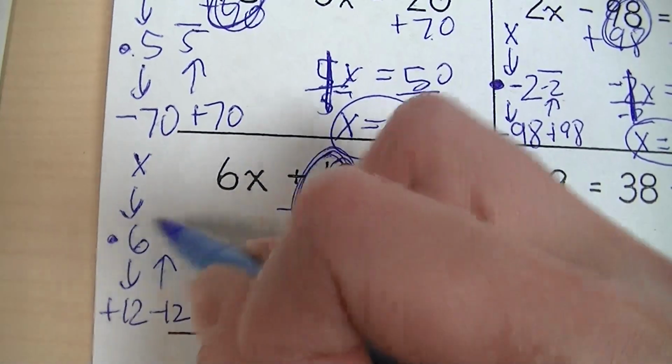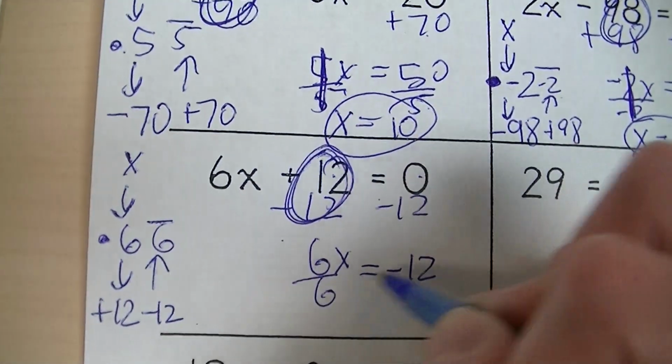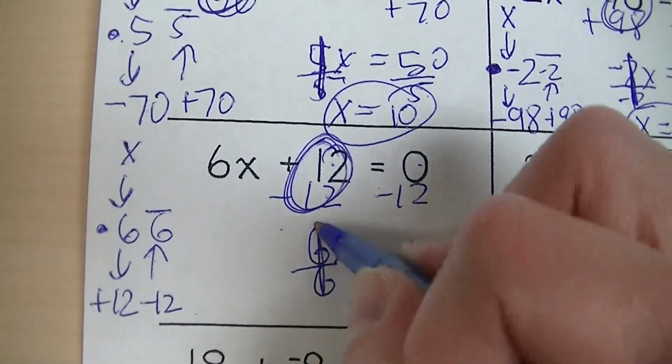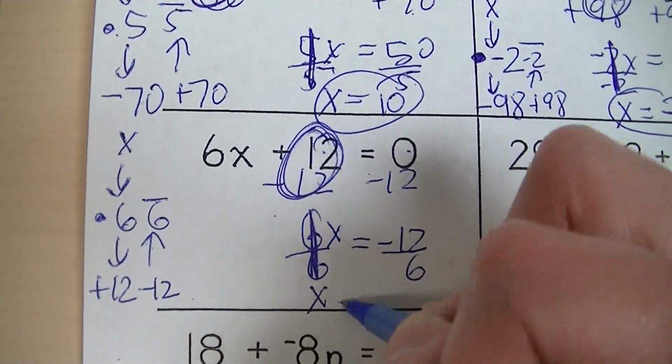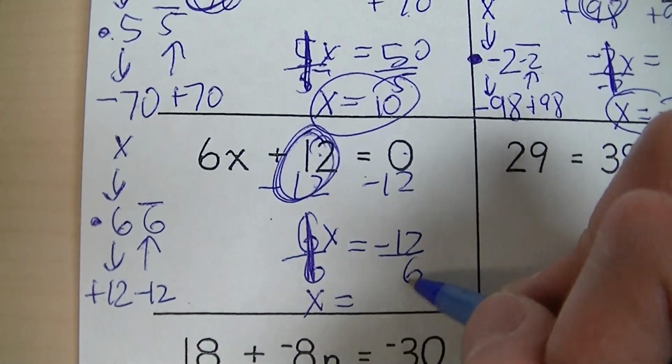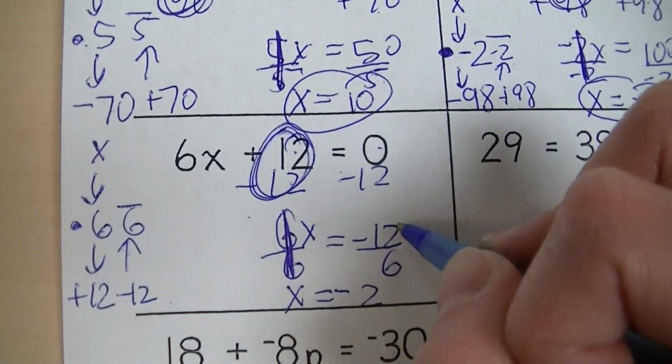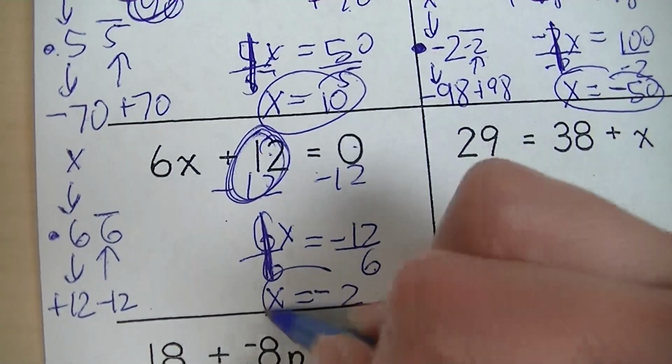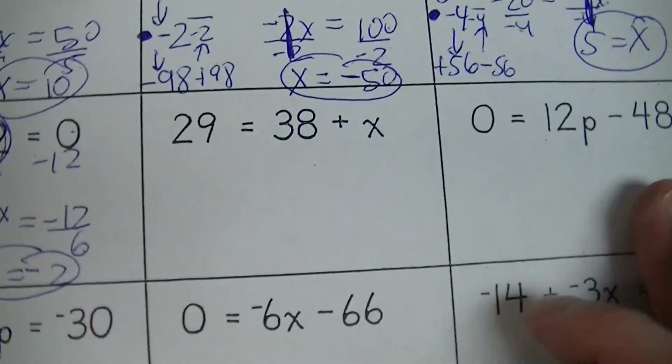Okay, inverse operation of multiply is to divide, so divide both sides by 6. 6 divided by 6 is 1. 1 times x is 1x. Negative 12 divided by positive 6 is going to be a negative 2, because negative divided by positive is a negative. Okay, try this one.